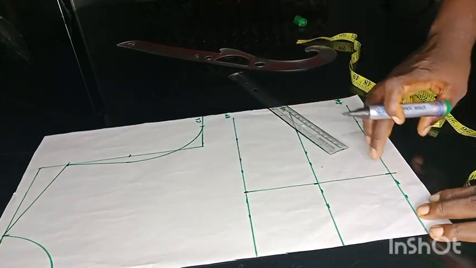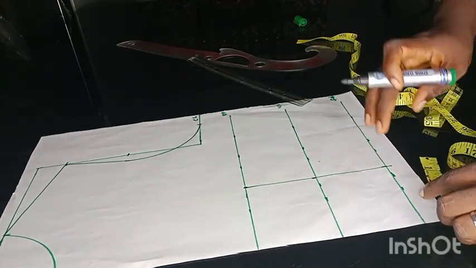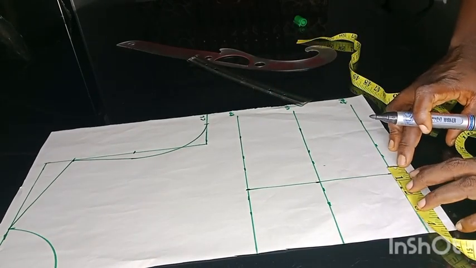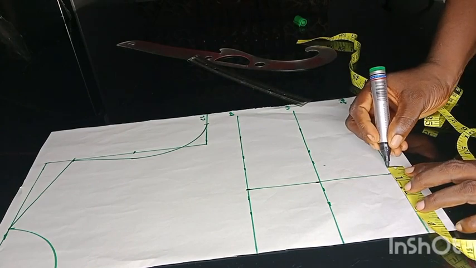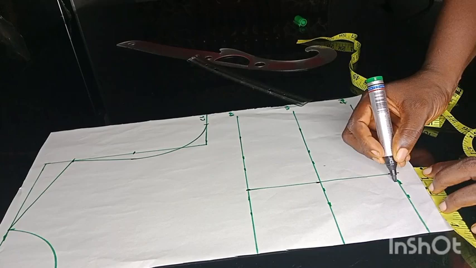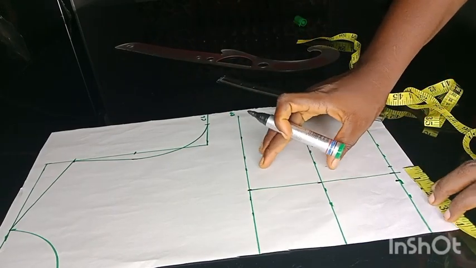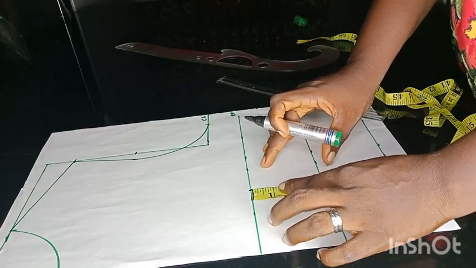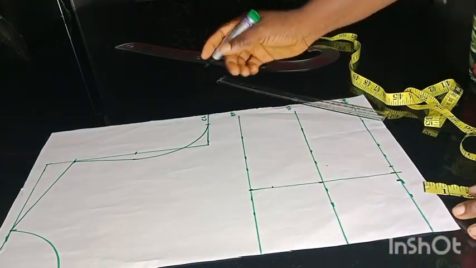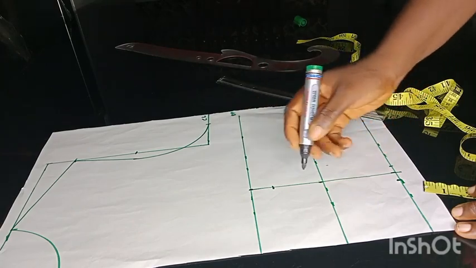To mark my dart, I'll be using dart intake of 1 inch. I will divide it by 2. I will mark 0.5 inch here and 0.5 inch here. So at this bust point line, I will come down by 1 inch before I connect my dart.